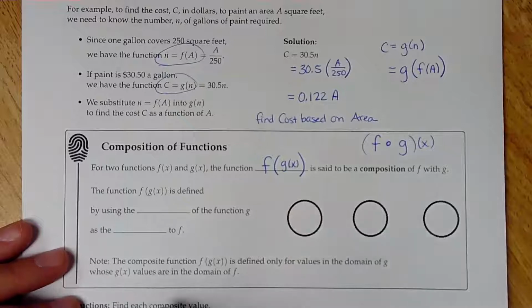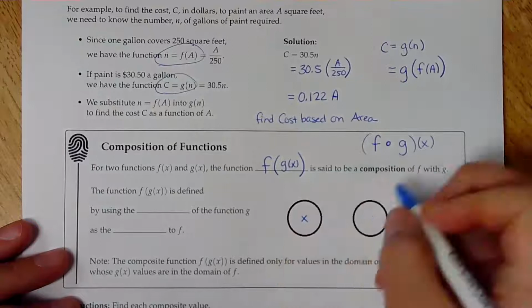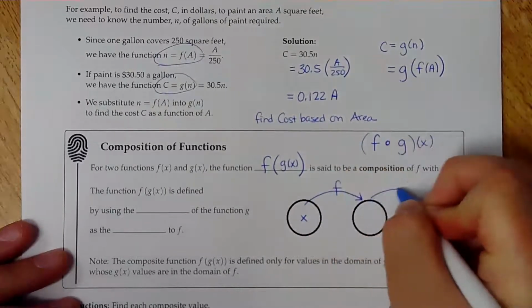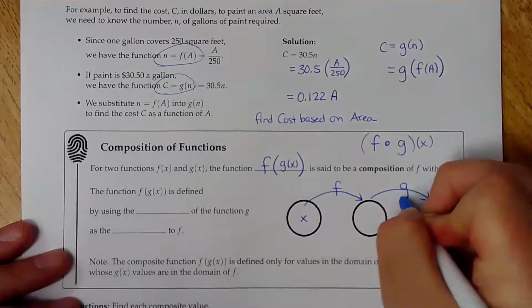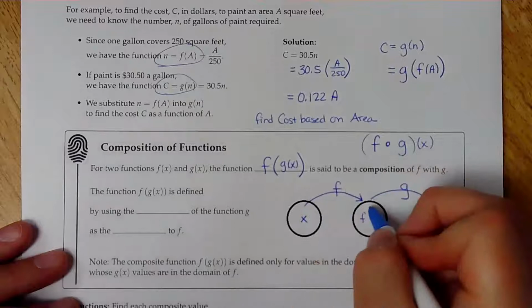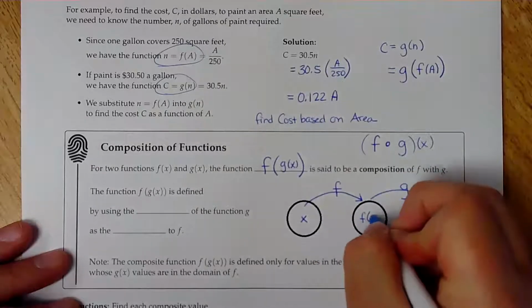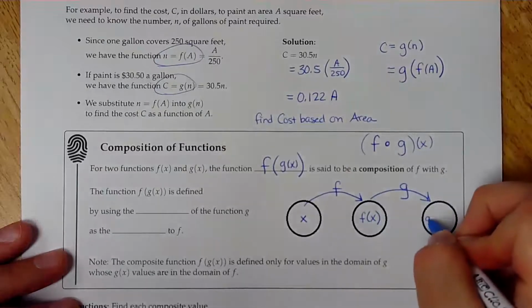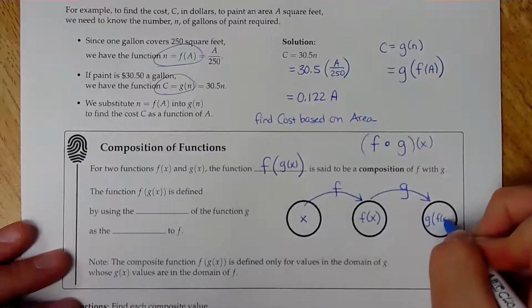Picture-wise, the way this works is we're applying a function f and a function g. If I take f and have x as my input, I get f of x. Now if I apply g, what I have is g of f of x.